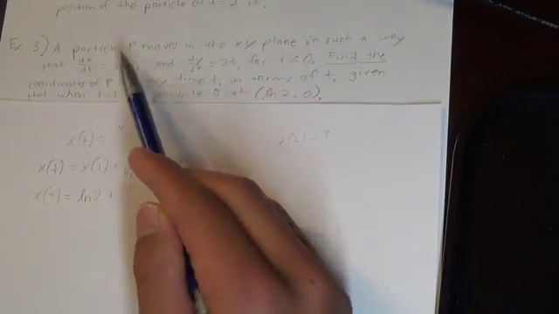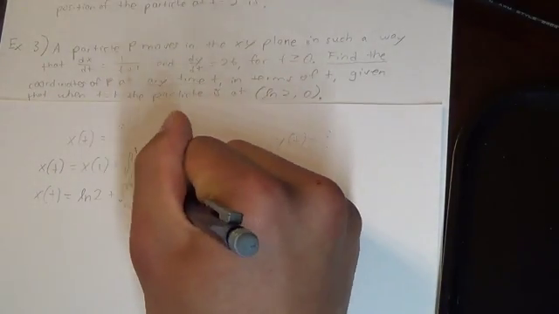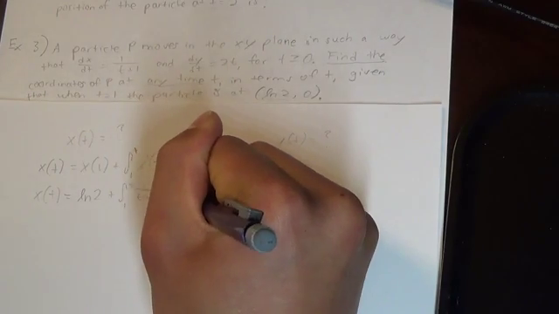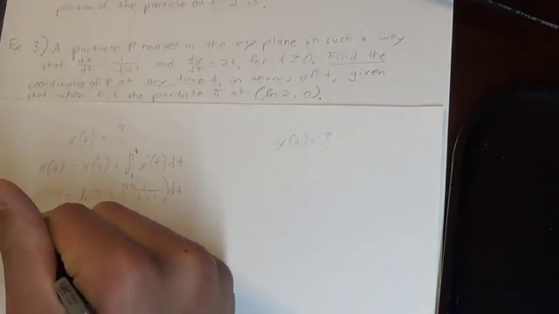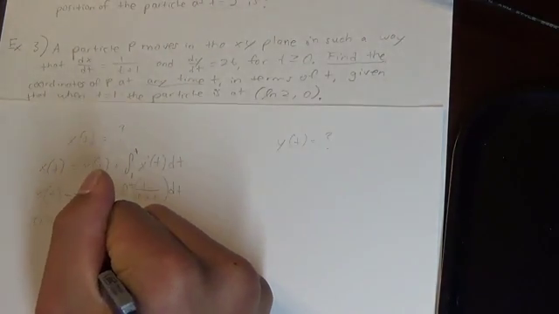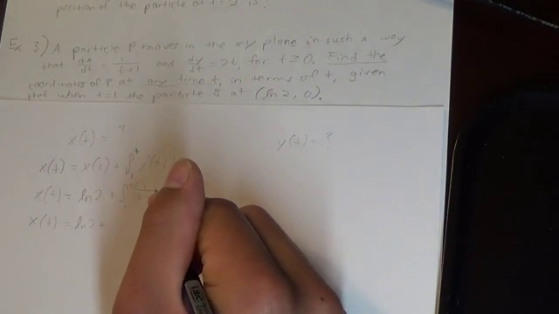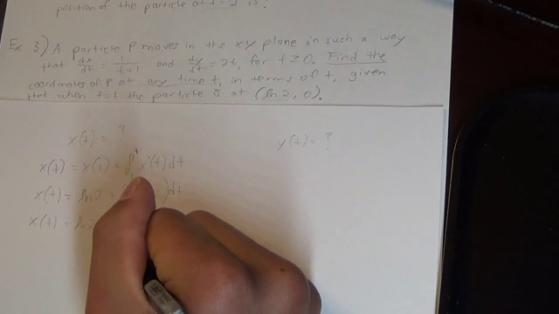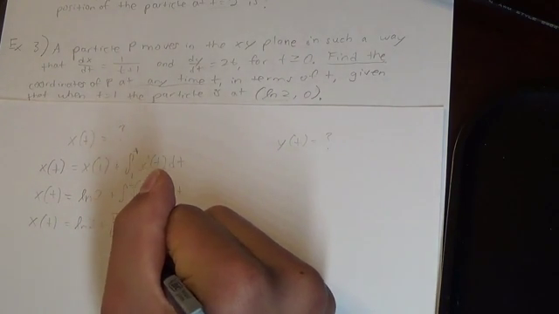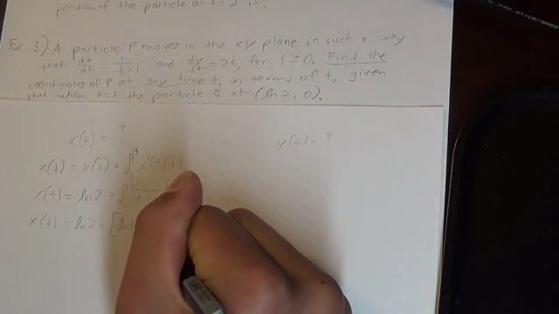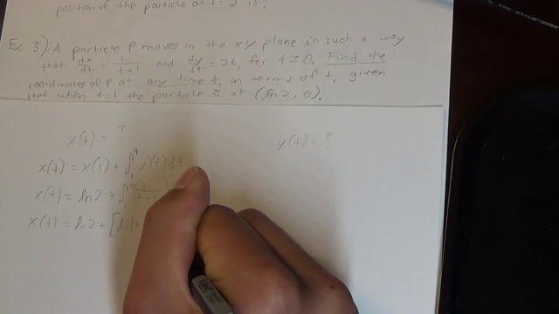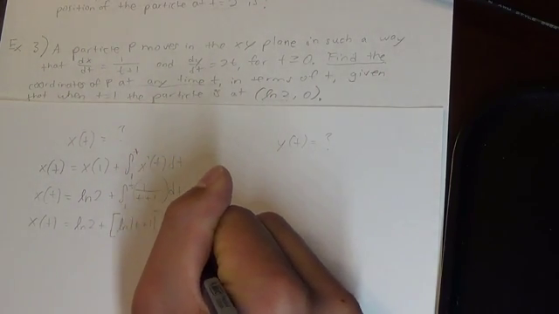And we're given that dx/dt is 1 over t plus 1. So the integral of 1 over t plus 1 is ln of t plus 1, evaluated at t and 1.